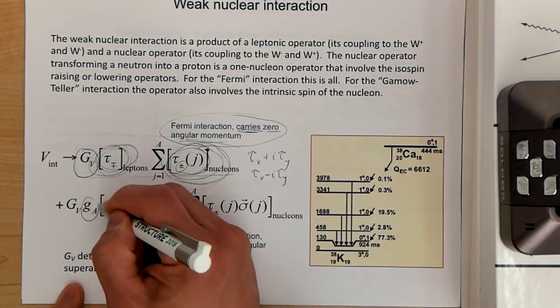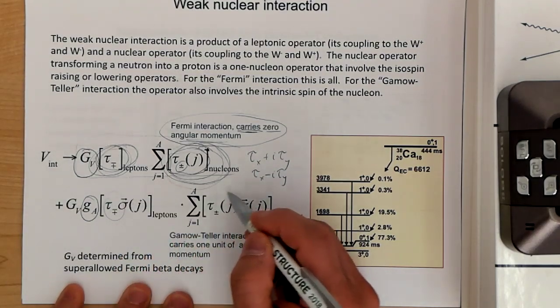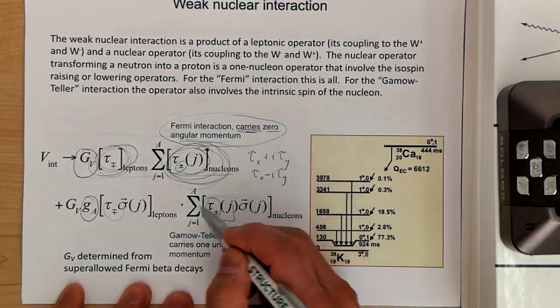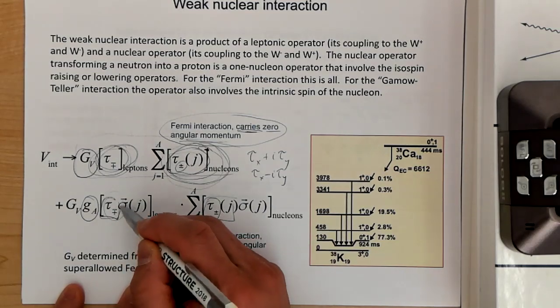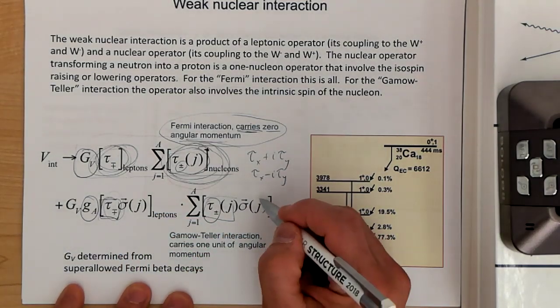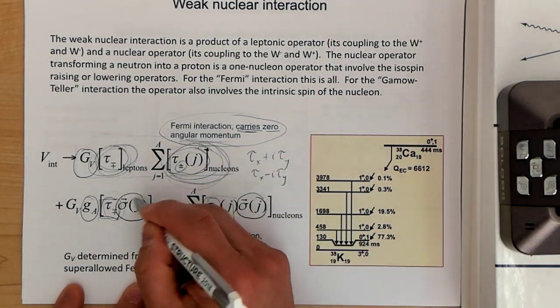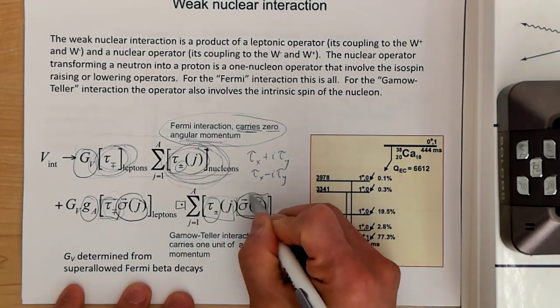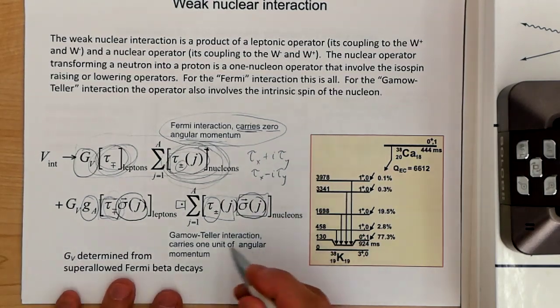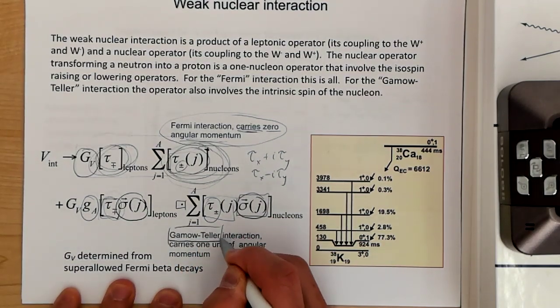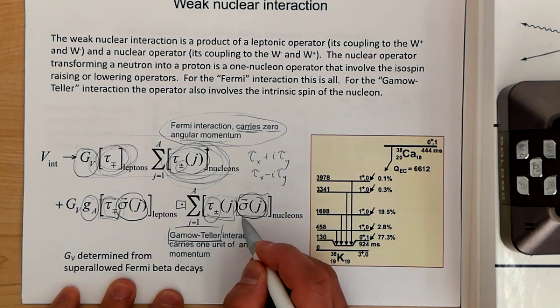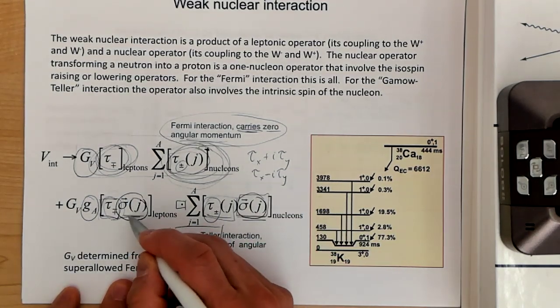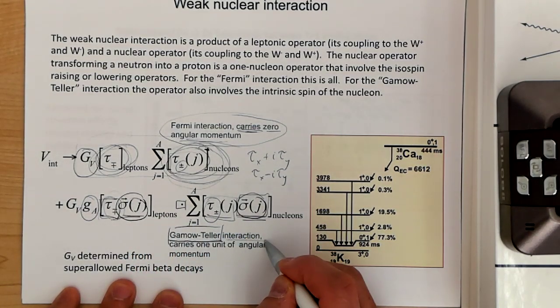Now for the axial vector piece, it's pretty much the same thing in terms of the isospin and the lepton sector here, but there's an additional piece: the spin of the nucleon is involved, and there's a dot product between the spin operators here. Okay, so this is what's called a Gamow-Teller interaction, and it's a bit more complicated, but not that much more complicated. You just have that the spins of the nucleons are involved.